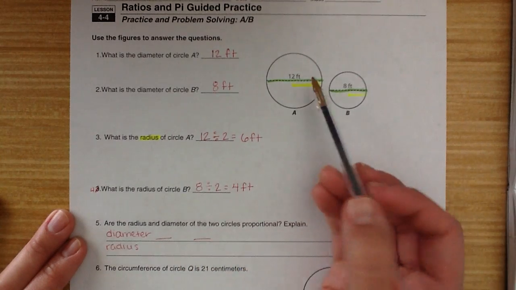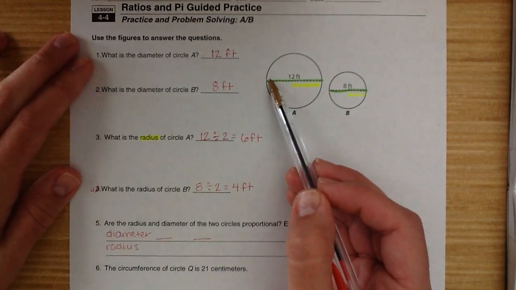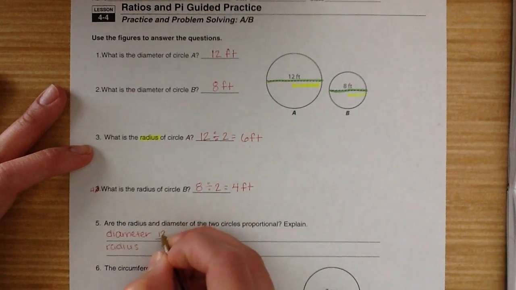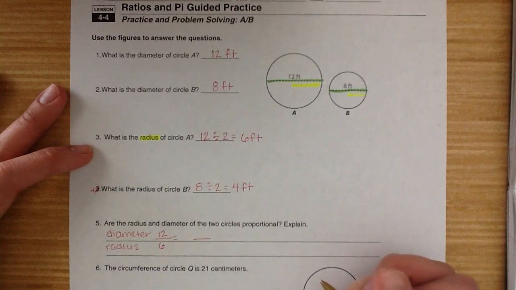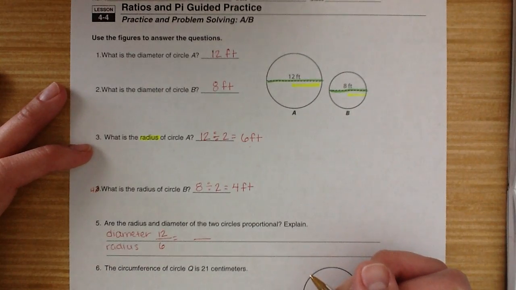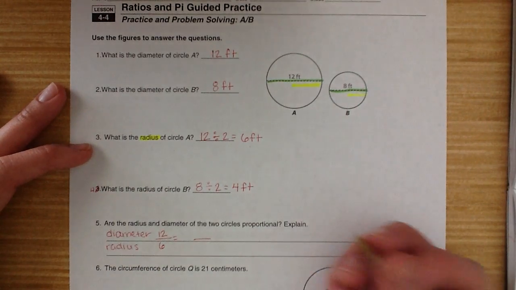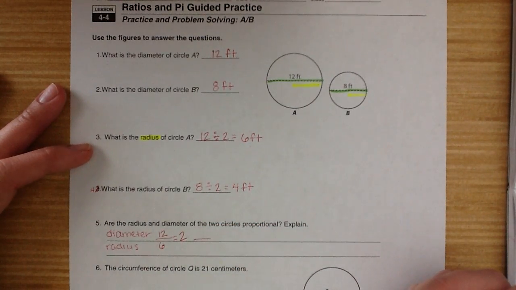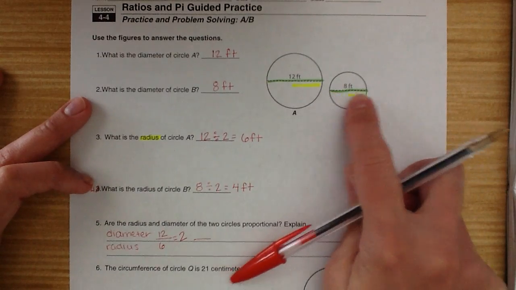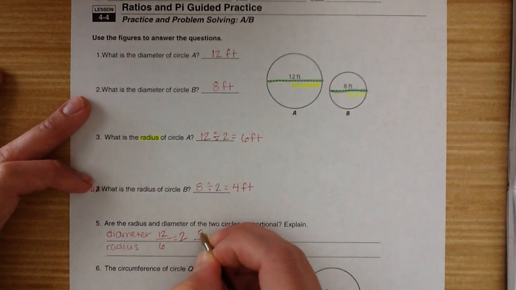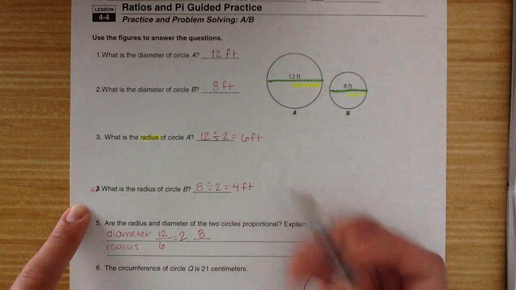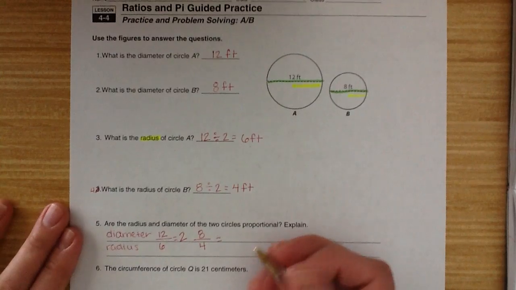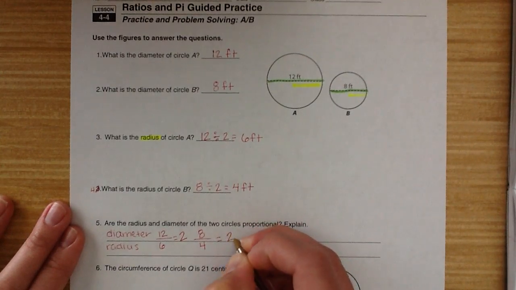Now let's try the 2 circles. The diameter is 12 and the radius was 6. Okay, so 12 over 6. And if we do that on our calculators, we will get that 12 divided by 6 is 2. Now let's try circle B. We know that the diameter was 8 and the radius we found was 4. And if we do 8 divided by 4, we will find that we have 2.